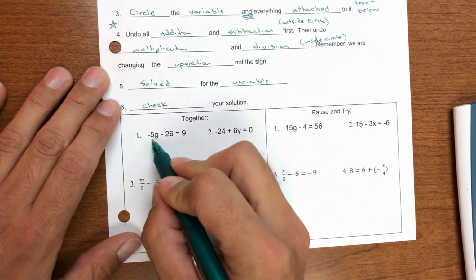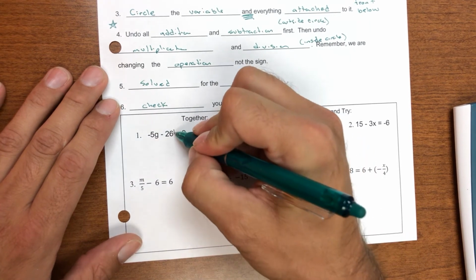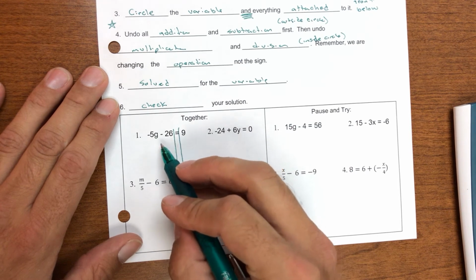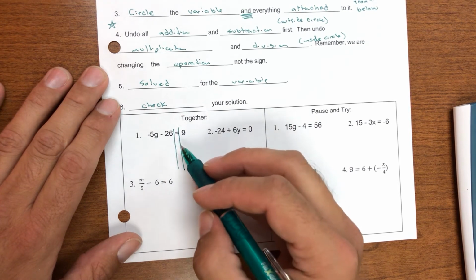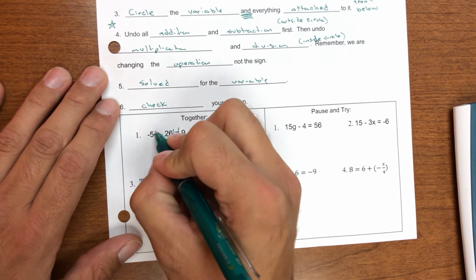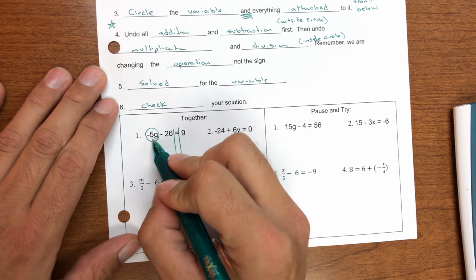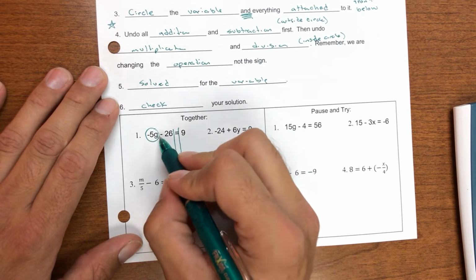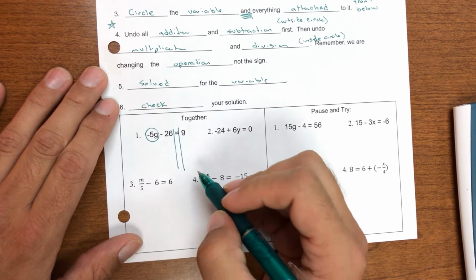Here's my new equation, -5g minus 26 equals 9. I'm going to draw my railroad tracks. I don't have any like terms. I don't have any parentheses to distribute, so I'm okay with what it looks like now. I'm going to circle my variable and what's attached to it, what's in front of it and below it, which is just this -5. And that's my clue that before I can get rid of the -5, I've got to get rid of this minus 26.